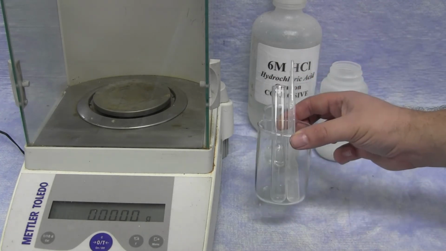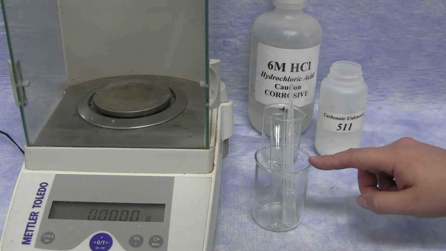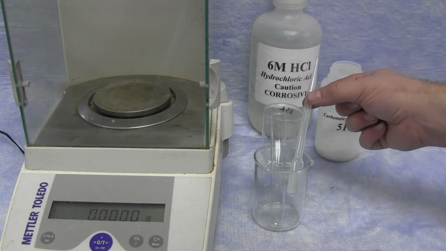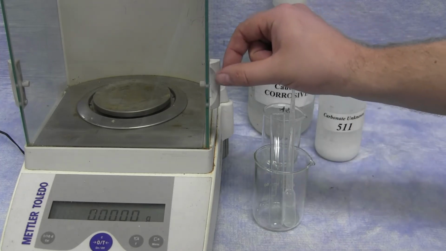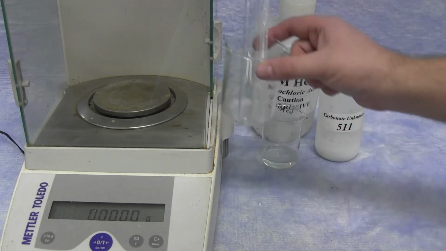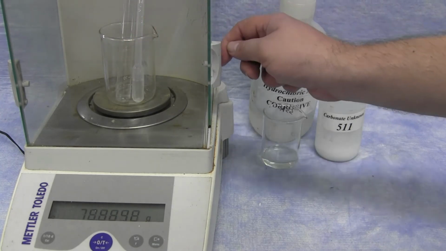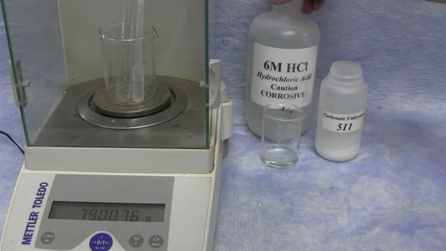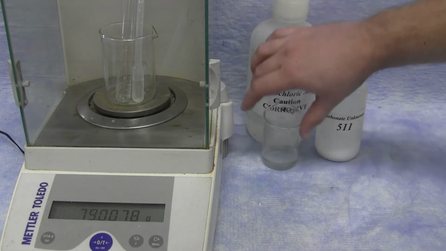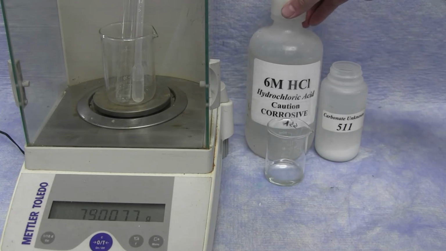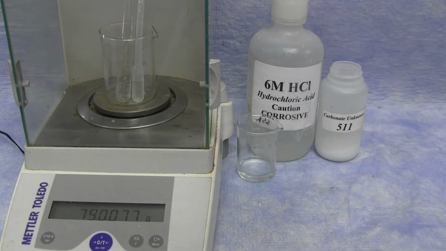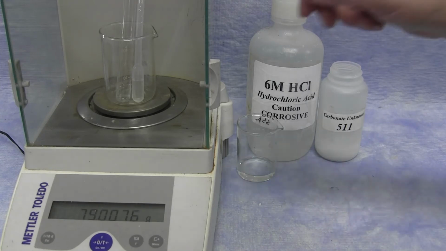You're going to obtain the mass of the total setup: beaker, empty test tube, and the pipette containing hydrochloric acid. You're going to be obtaining the mass on an analytical balance. The total mass can be read out to 4 significant figures, or 4 decimal places. In this case, we have an initial mass of 79.0076 grams. All of the digits are significant.